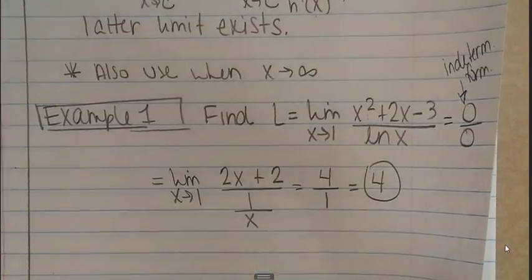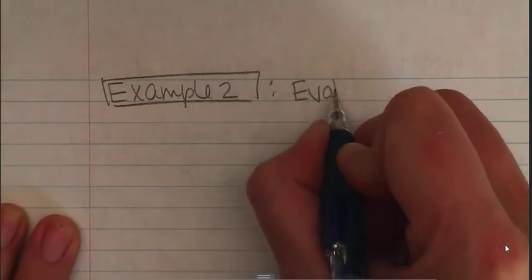All right, let's try another one. We'll call this one example 2. The directions will be to evaluate, and I'll do 2 of these.